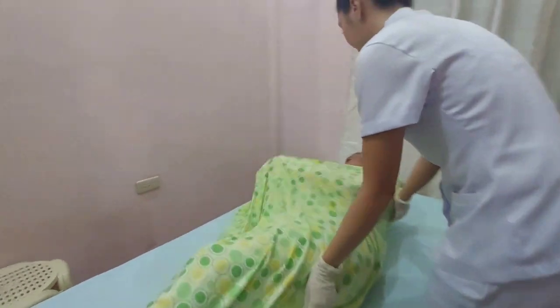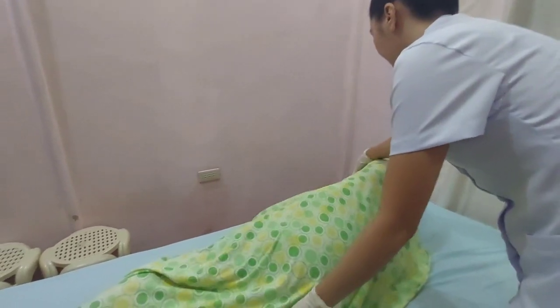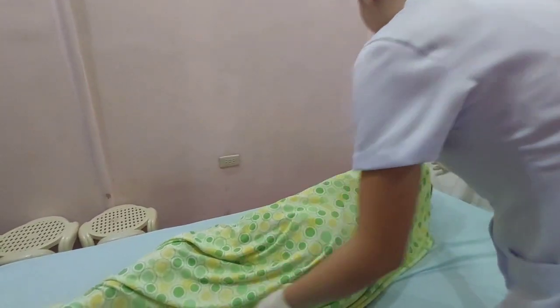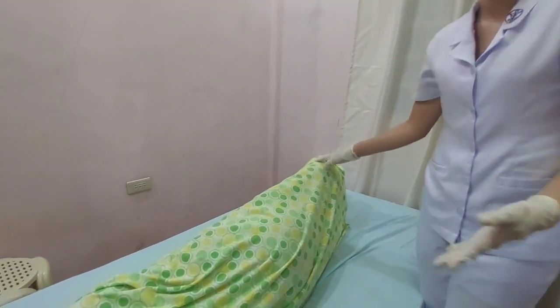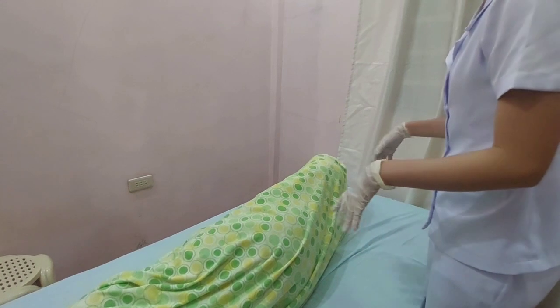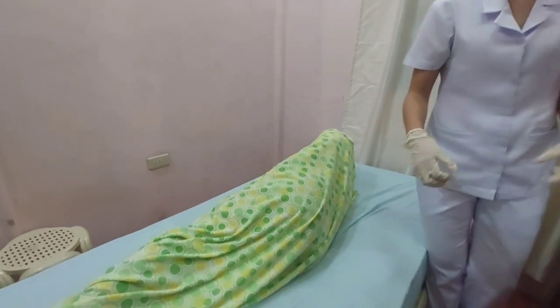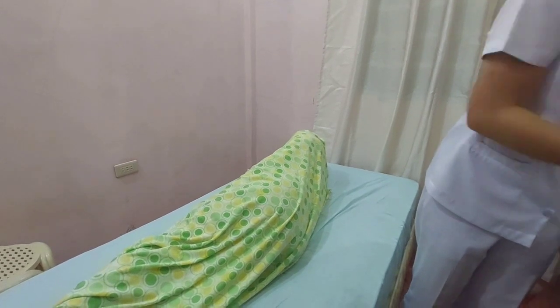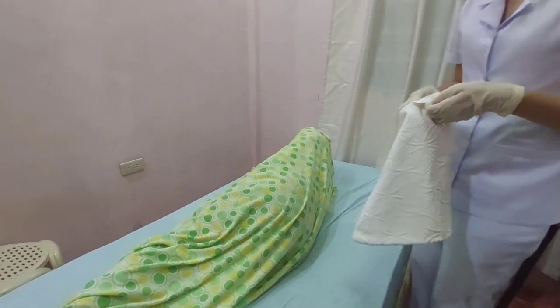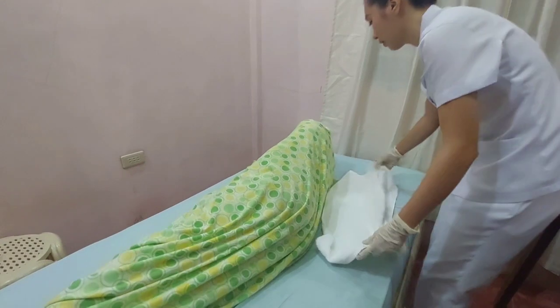Okay. Now that I have positioned the patient into side-lying position, as you can see, he is facing away from me. And now I'm going to place a bath towel alongside his back.